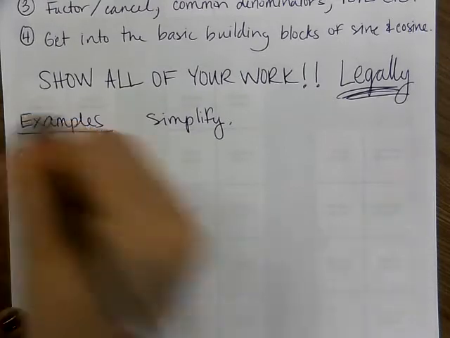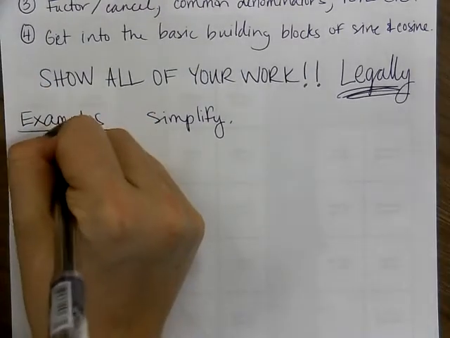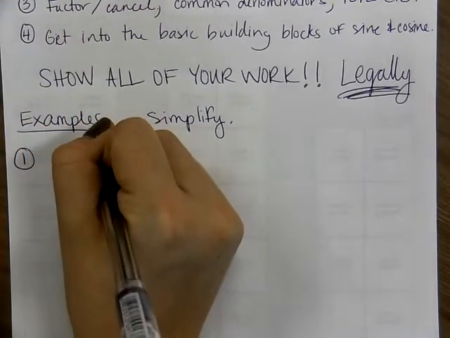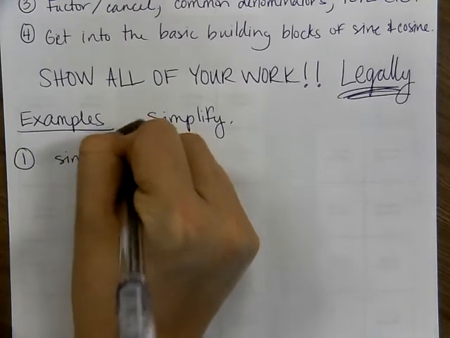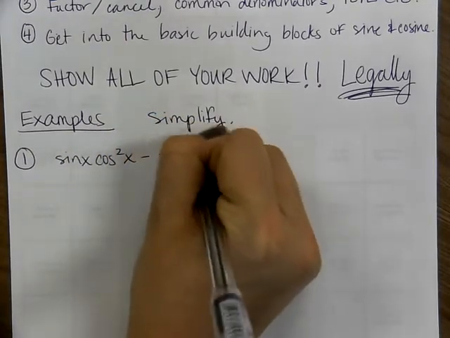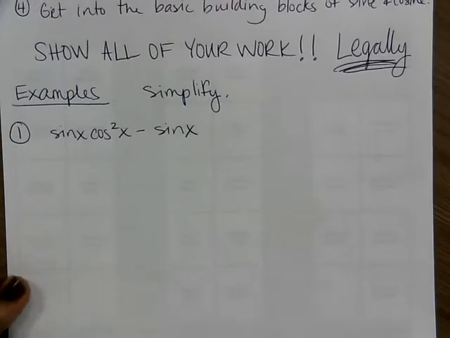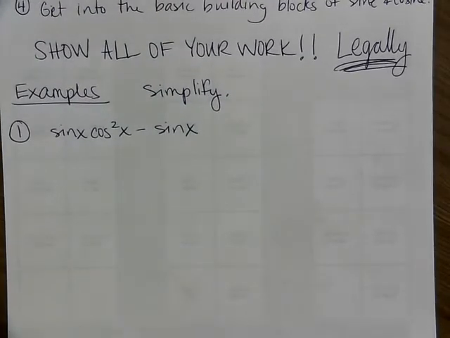Okay? So let's say we have example 1. Sine of x times cosine squared of x minus the sine of x. All right, so when you simplify, you don't have the answer, right? It doesn't say equals something, so you don't have to make both sides match. All you have to do is take this as simple as it goes. So when you're trying to simplify, you're trying to really get everything in the same trig function.